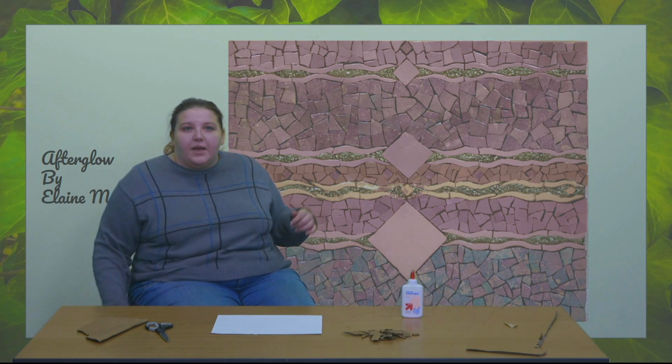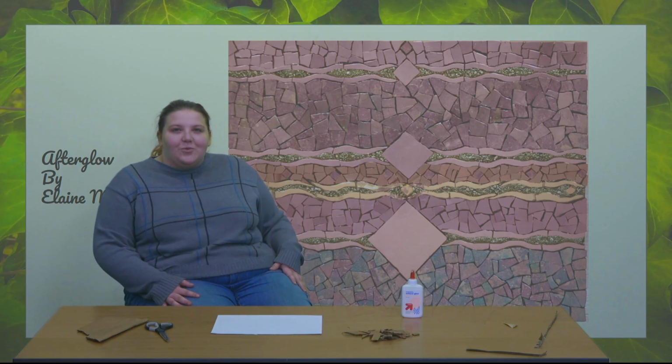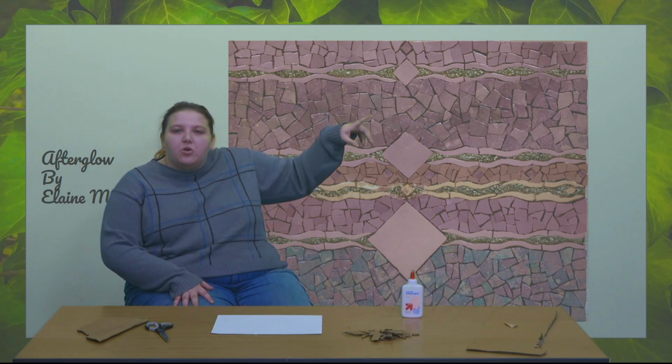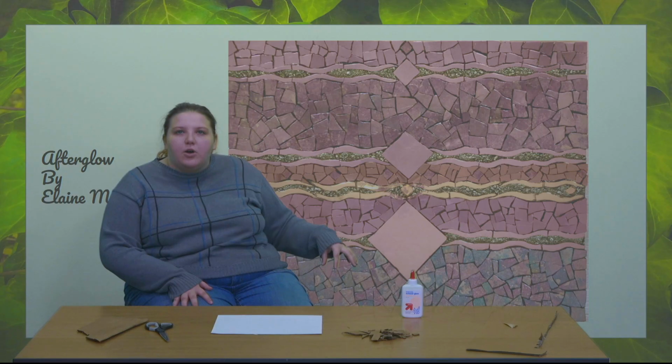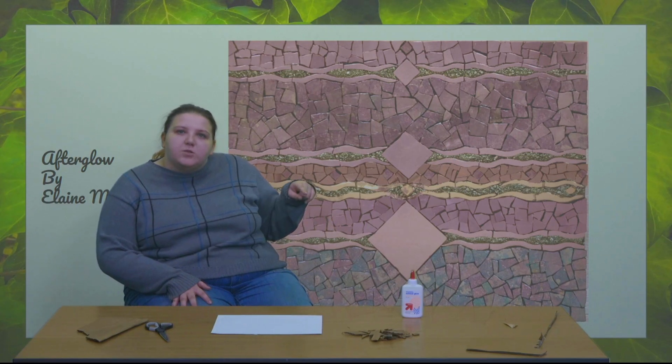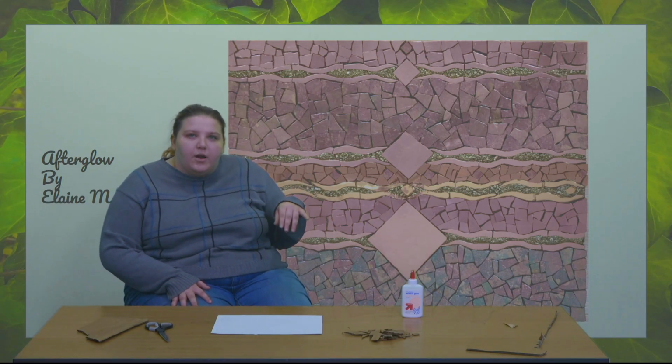And then this one by Elaine Goodwin gives a sunset feeling, even though it's called Afterglow. You can see these three little diamonds in the circle, and it goes from cooler tones to warmer tones, and they change from being iridescent and sparkly to matte, back to sparkly, and so on going up. So again, really think about how you can use those materials to your advantage to give the look you want.